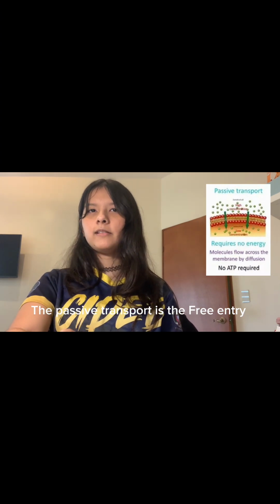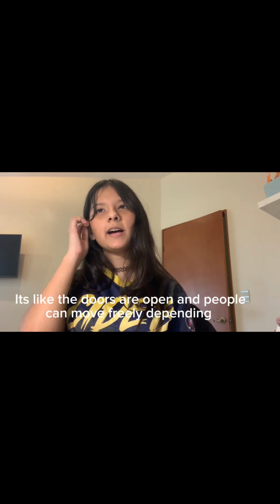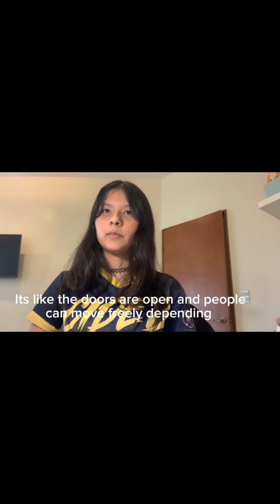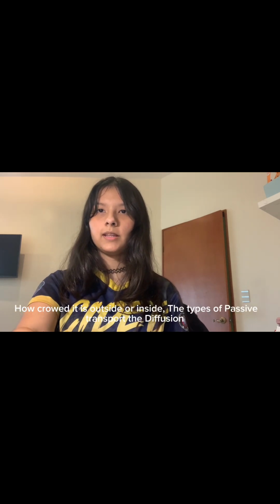The passive transport is the free and easy entry. Here, substances can enter or leave the club without using energy. It's like the doors are open and people can move freely depending on how crowded it is inside or outside. The types of passive transport: diffusion is the natural flow of the party. If there are more people outside than inside, they will enter until everything is balanced. One example is when oxygen enters the cell because there is more oxygen outside than inside.